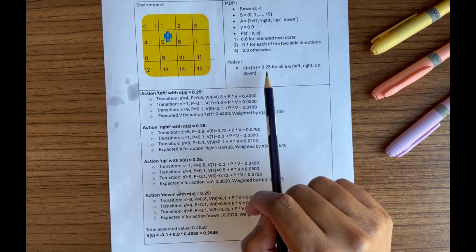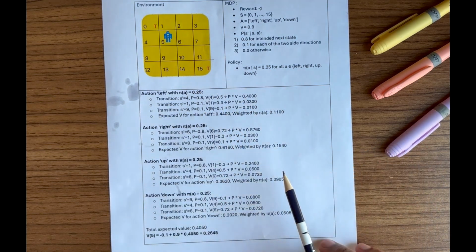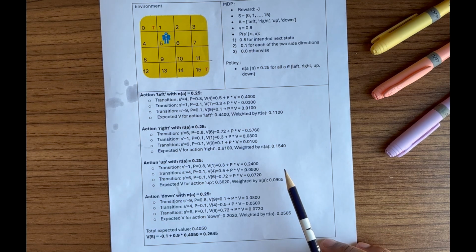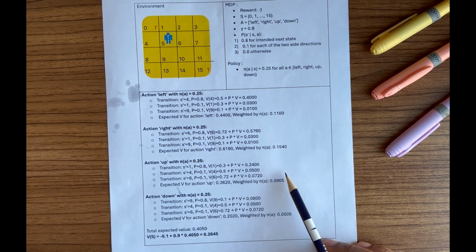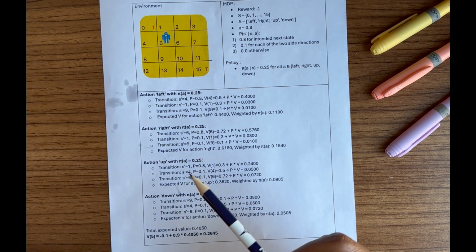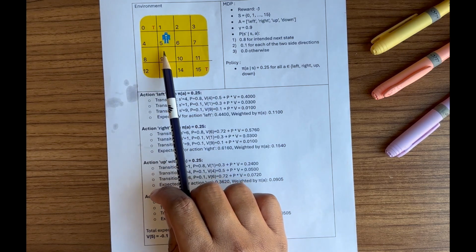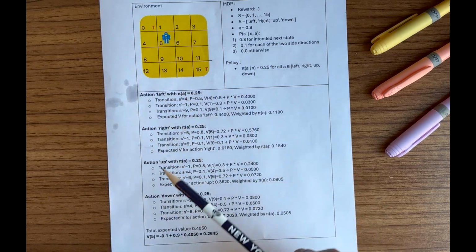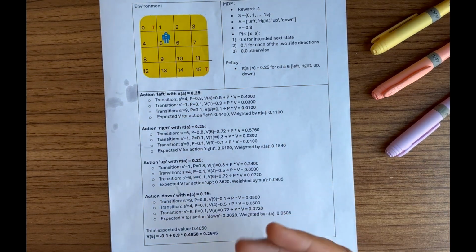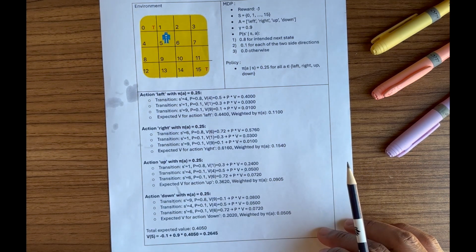The policy is, from each state, 0.25 for all the possible actions. So from a state, the agent randomly chooses one of the 4 possible actions. It's currently in state 5, each with a probability of 0.25, and no matter what action it picks, the environment might take it in an unexpected direction.